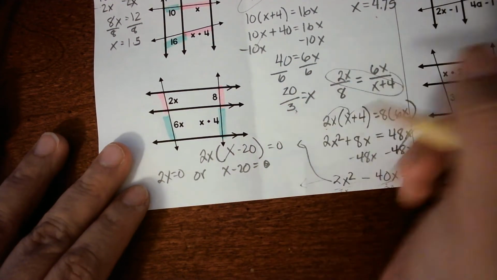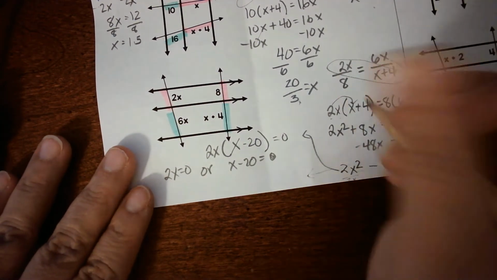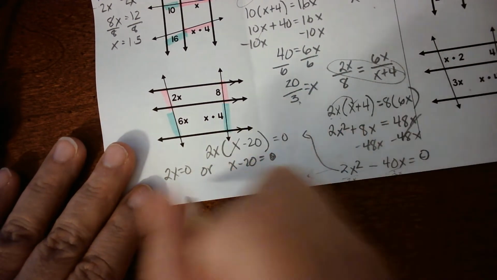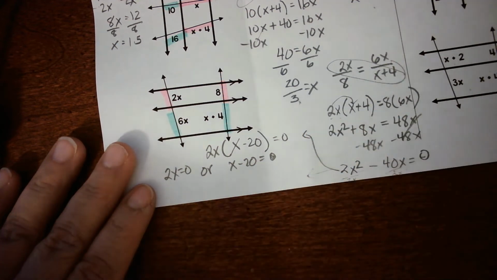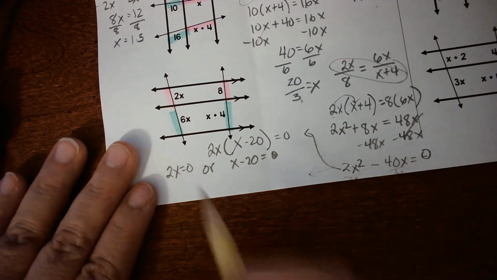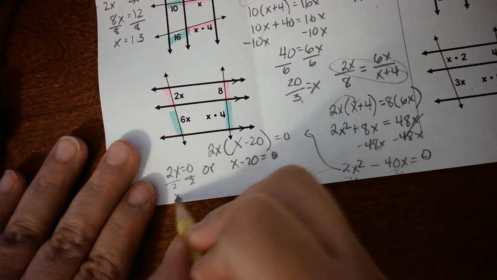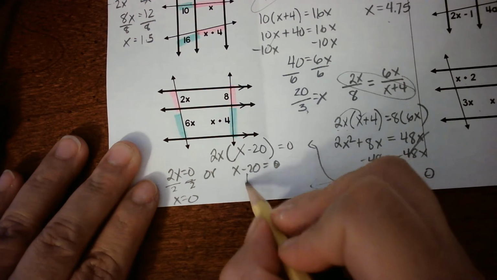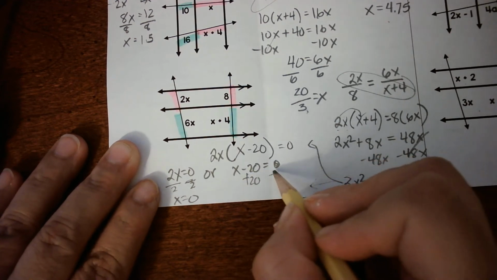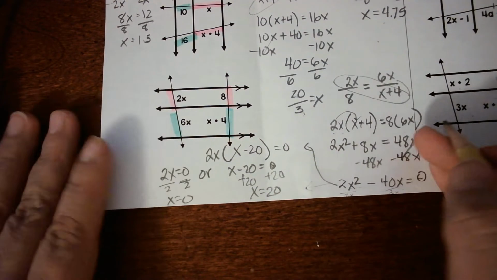If you don't remember this from algebra, we've got to make sure that we're okay. This is an Algebra 2 basic that we will need to make sure that we're okay with. All right, so I'm going to divide by 2 on both sides: x is equal to 0. I'm going to add 20 to both sides: x is equal to 20.